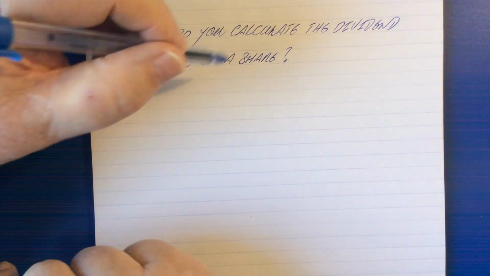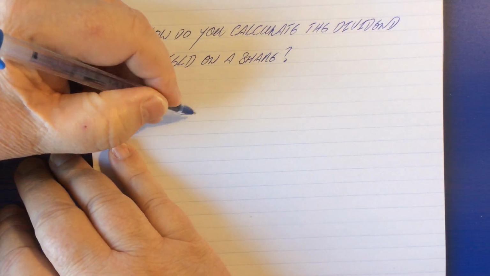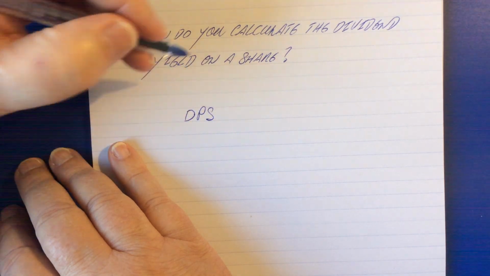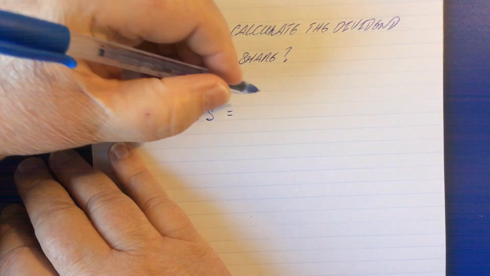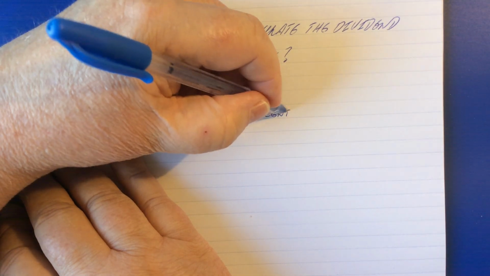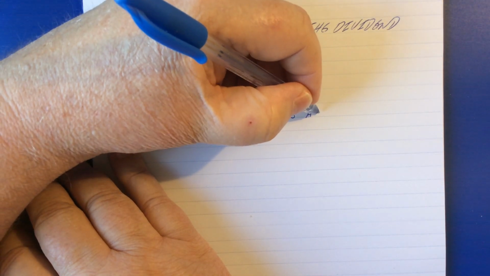So let's start with the idea that we have a dividend per share, DPS, of, we'll say, 5 cents a share.